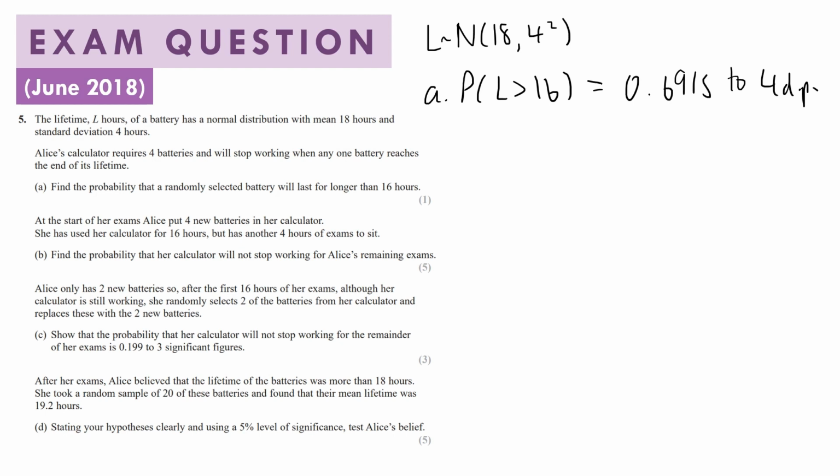So here we can find the probability that an individual battery will last the extra 4 hours, and then raise that to the power of 4 to find the probability that all 4 batteries will not stop working for the remainder of Alice's exams. And we have to be careful here, because we know that she has used the calculator for 16 hours. So we're trying to find the probability that L is greater than 20, given that L has already lasted 16 hours, so L is greater than 16.